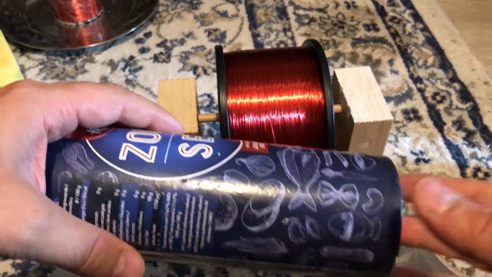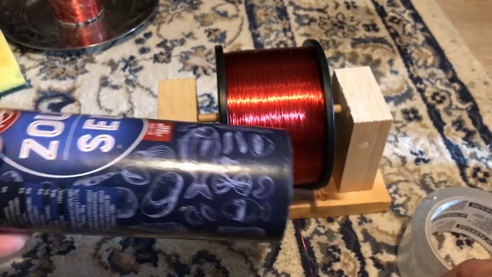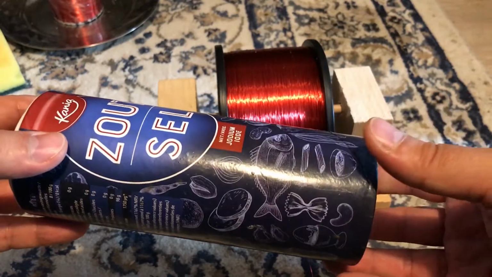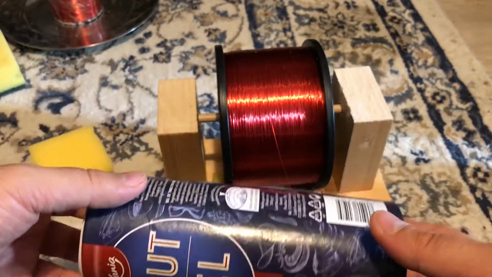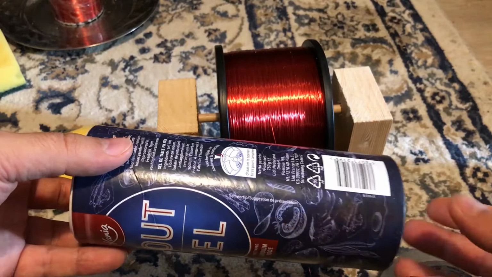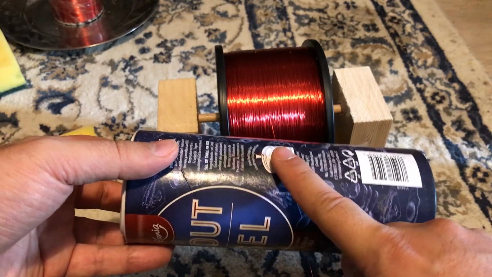So remember, when you wrap the coil, every half a centimeter or maybe 1 centimeter, use a piece of tape and place it on top of your coil, such that if you accidentally drop the coil, everything does not open. It opens only up to the point where you put the tape.